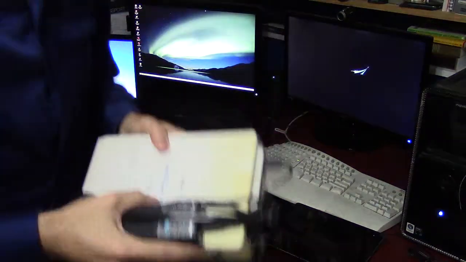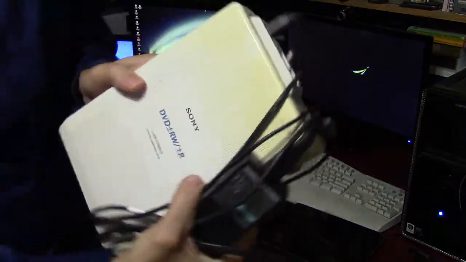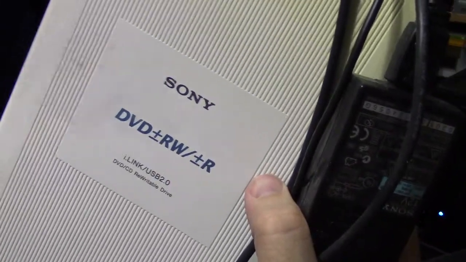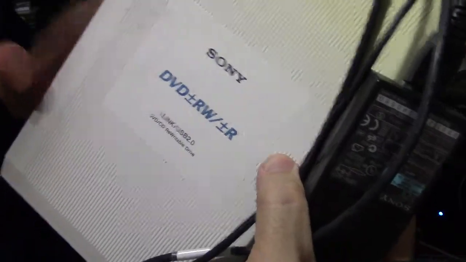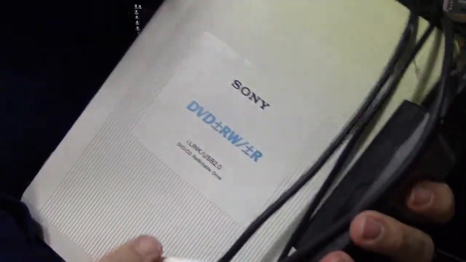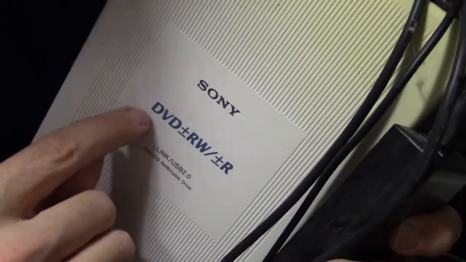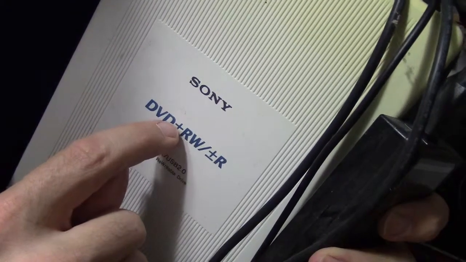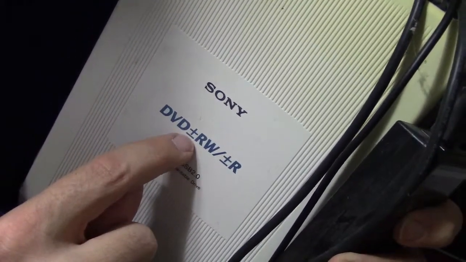Sometimes people will have external drives to read or write DVDs or CDs. So this is an external DVD writer, and it says on this that it will record to DVDs. It doesn't matter if it's a plus DVD or a minus DVD.